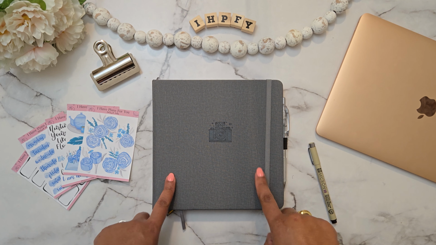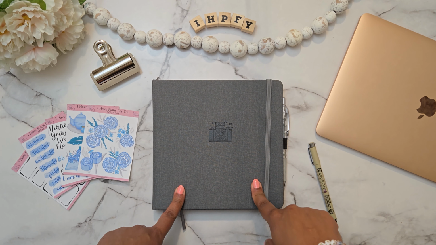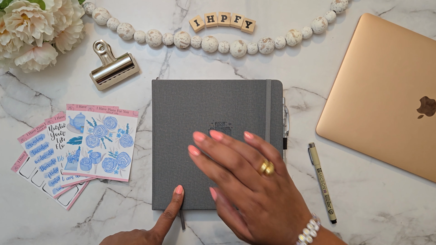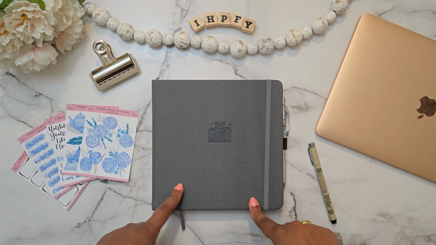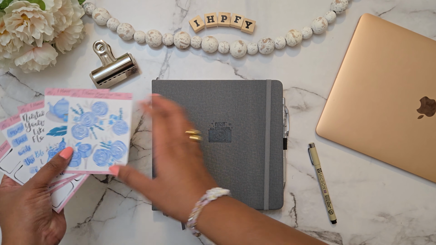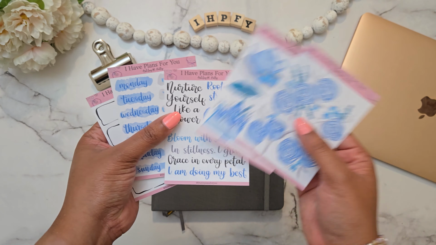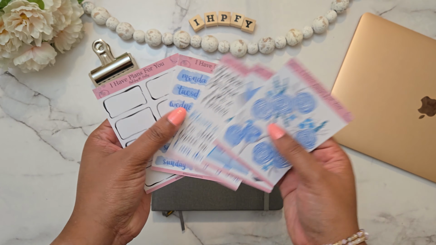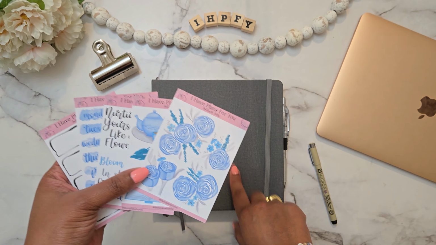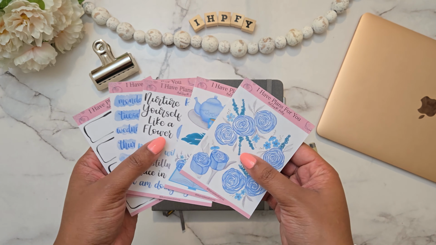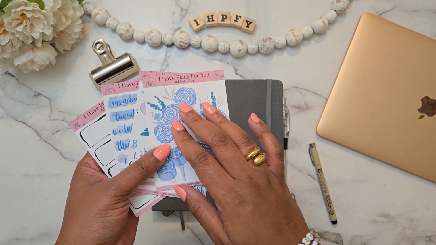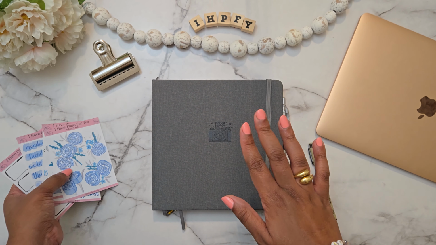All right, y'all, so let's get started. I have my Archer and Olive square notebook here that I've been doing my BuJo spreads in. You might have seen them in previous videos. I also have these floral resilient stickers here from my shop. These are based on the BuJo theme that I was drawing for the month of January, and I'm going to use these to create a self-care spread.